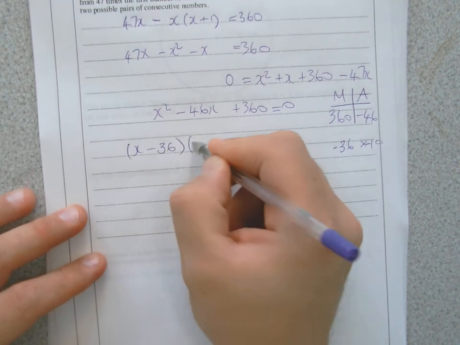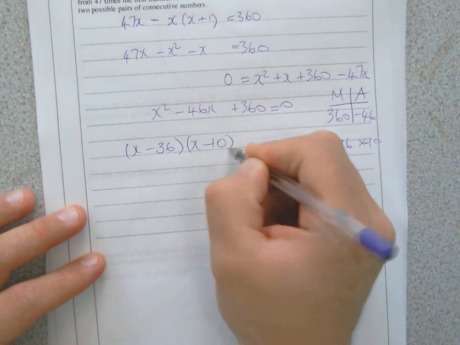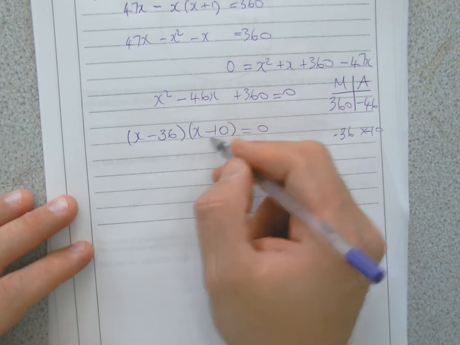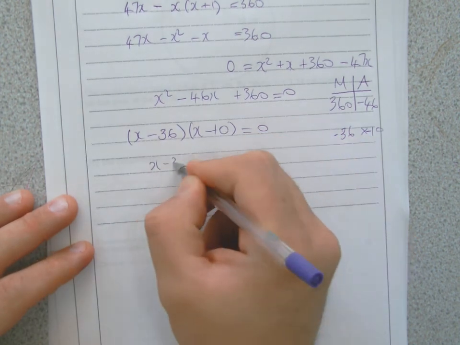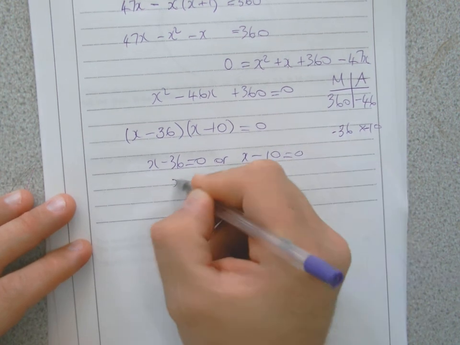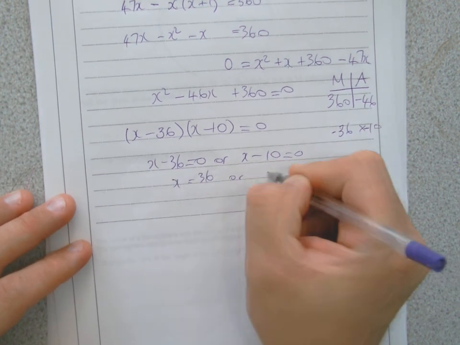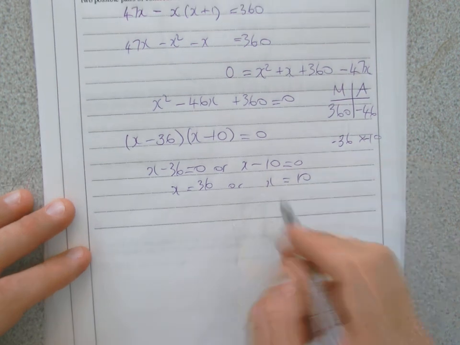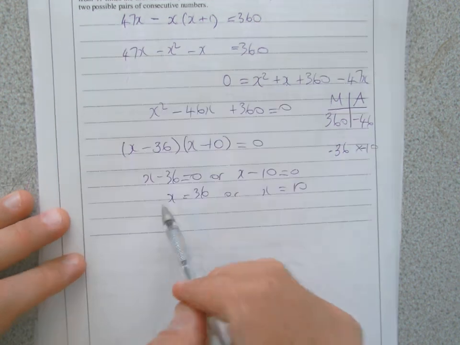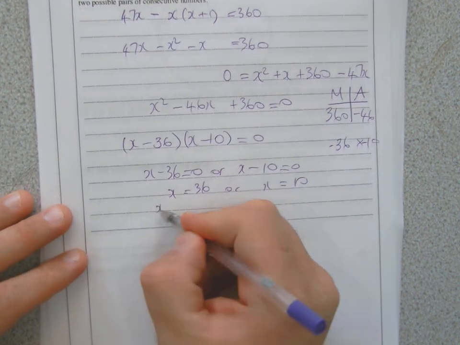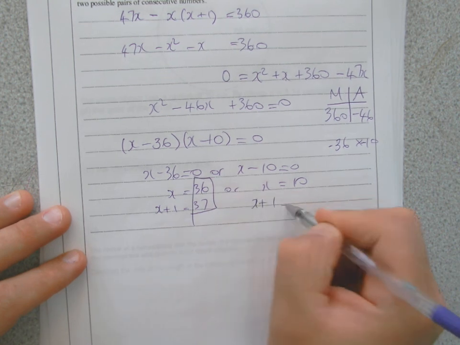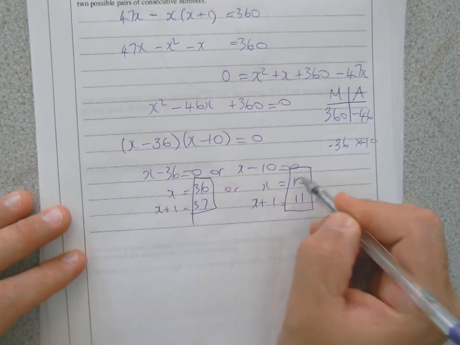So in your brackets, you're going to have x minus 36 in one, x minus 10 in the other, equals 0. So then, because this equals 0, you're going to solve it. So you say, look, either x minus 36 equals 0, or x minus 10 equals 0. So that means x equals 36, or x will equal 10 when you take it over. And then it says, of course, find two possible pairs. Well, if x is 36, x plus 1 would be 37, so that's one pair. And then if x is 10, x plus 1 will be 11. That is another possible pair.